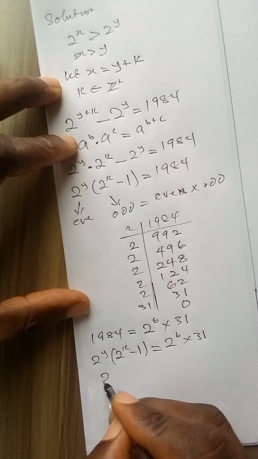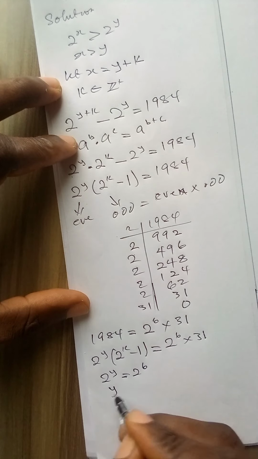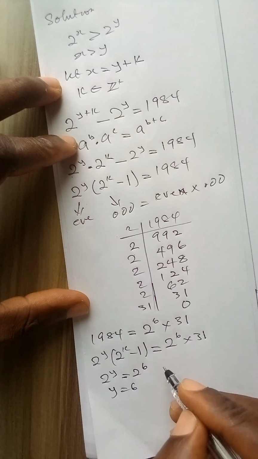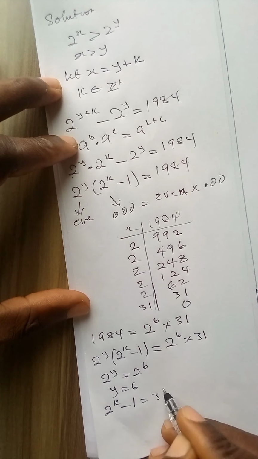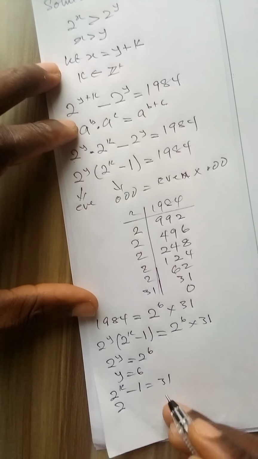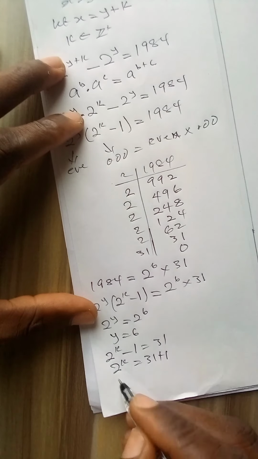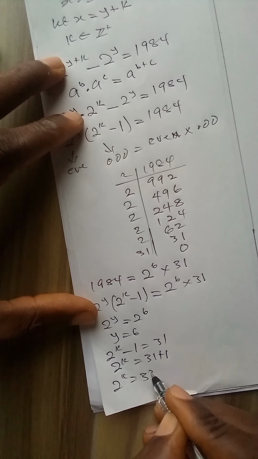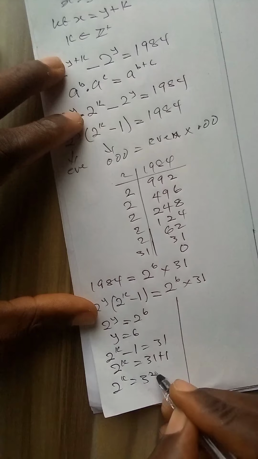We can now equate 2^y to 2^6. Then from here, y is equal to 6. And if we equate 2^k − 1 to 31, we have 2^k equals 31 plus 1, giving us 2^k equals 32. 32 can be expressed as 2^5.